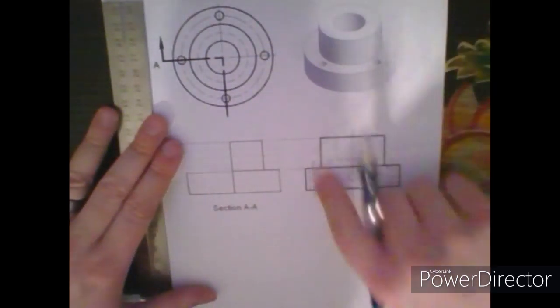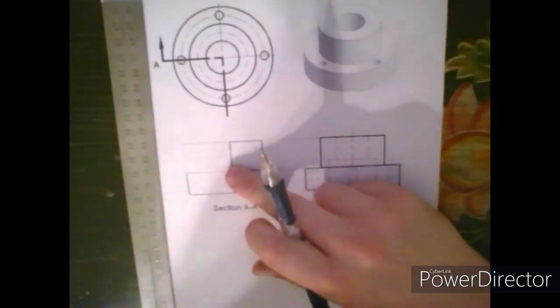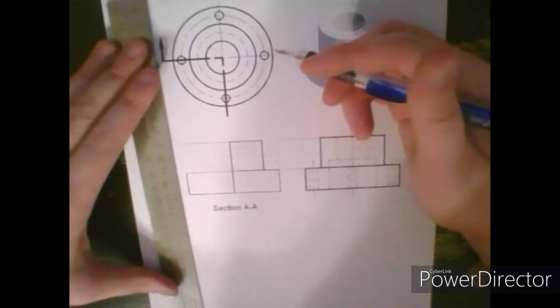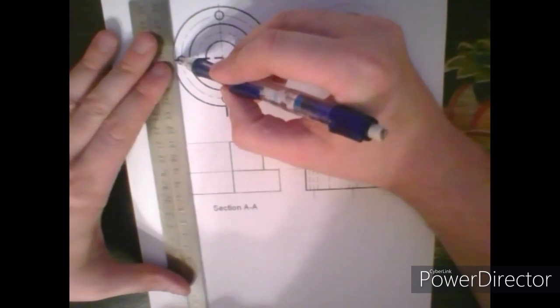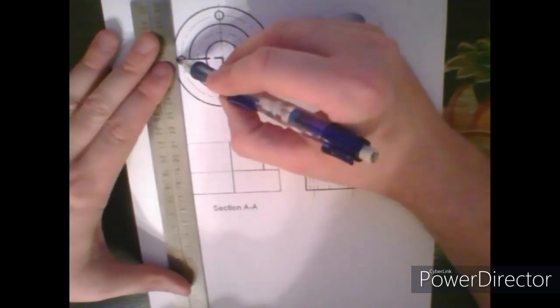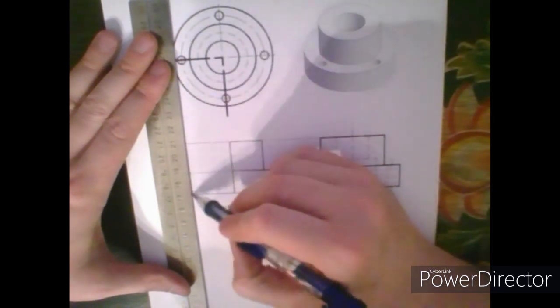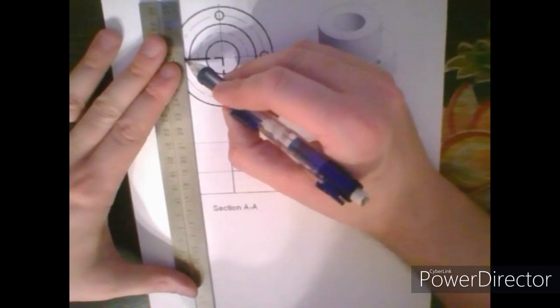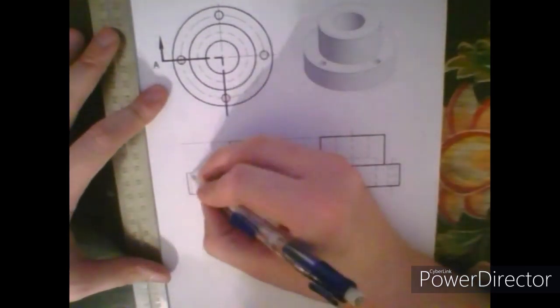We're going to have no hidden views because in the half section view, we're going to draw the internal features. Now let's talk about the internal features. We've got a hole being cut in half here. That's going to be half of the first square right there and half of the second square right here. So we should have a hole here.